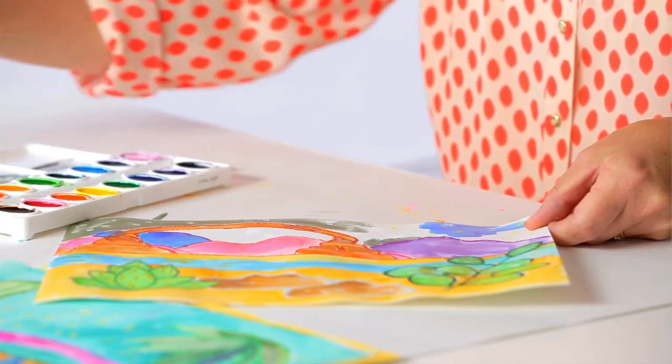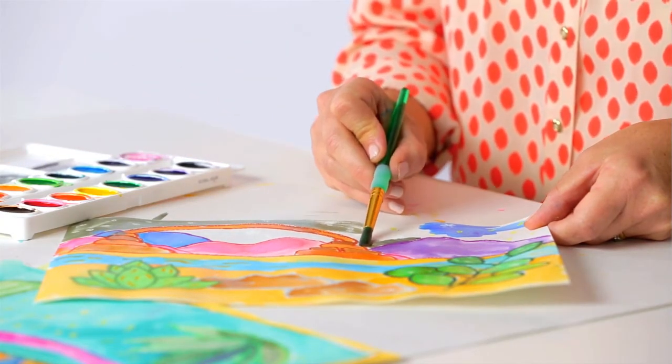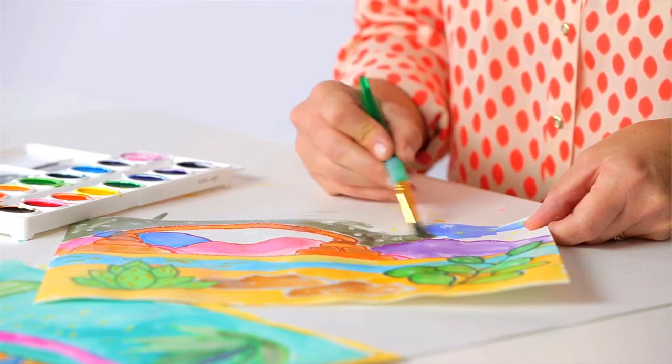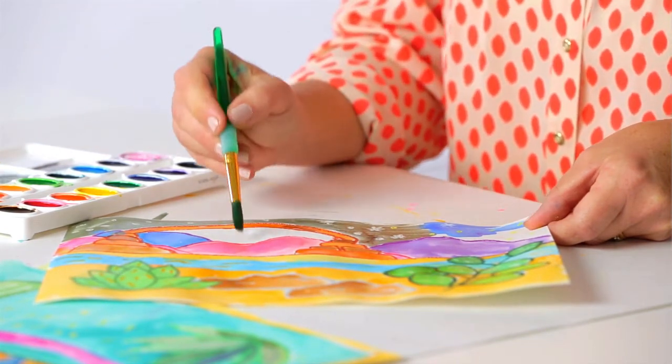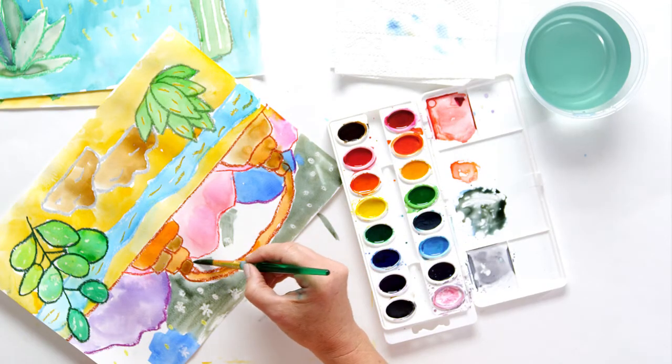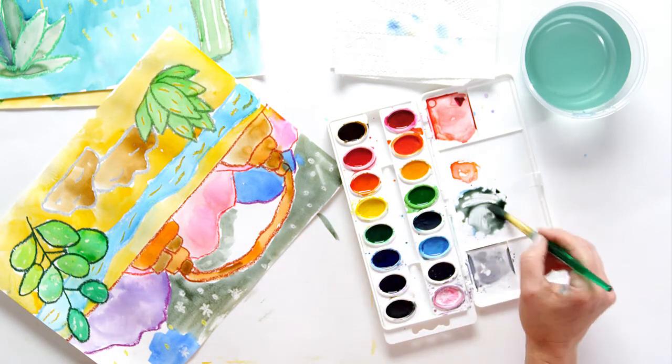You might be asking yourself, well, why can't I just use the black? Well, the black is pretty strong. In fact, it's so strong that it might cover over the stars that you've drawn. So this way, you can be sure that those beautiful white stars that you've created are going to show.